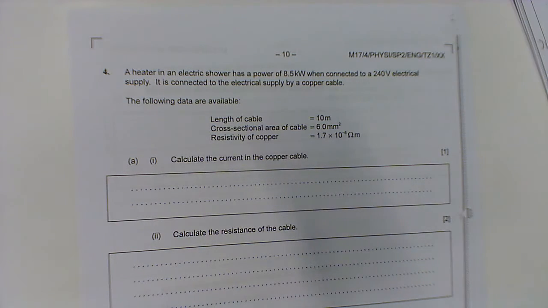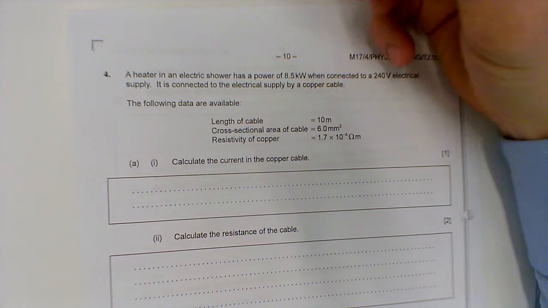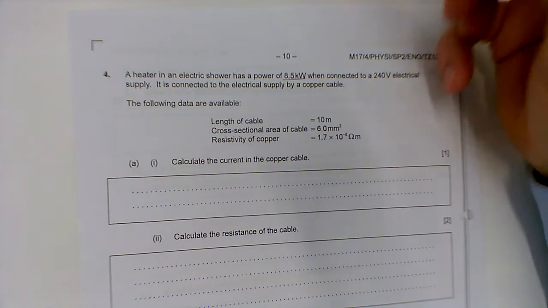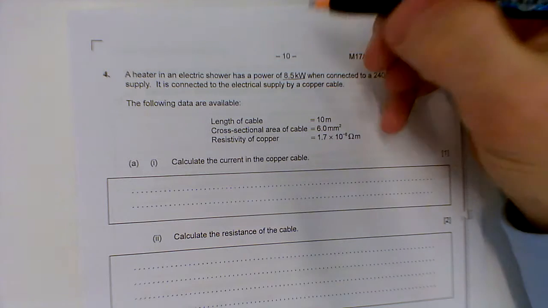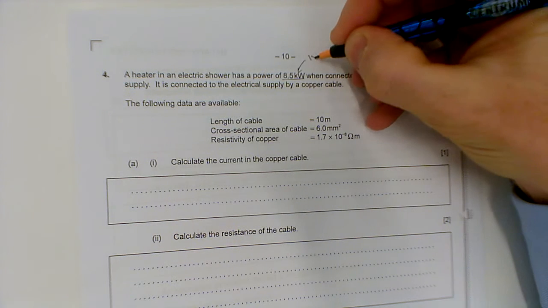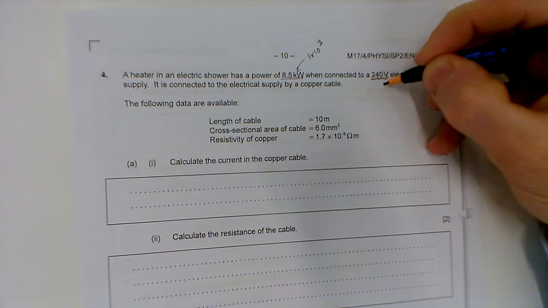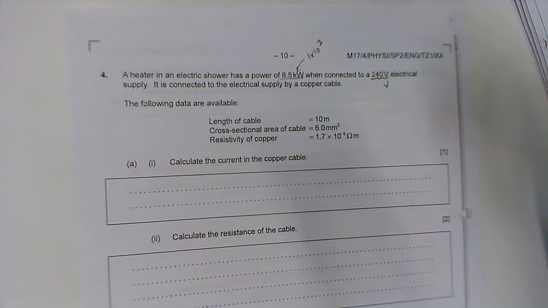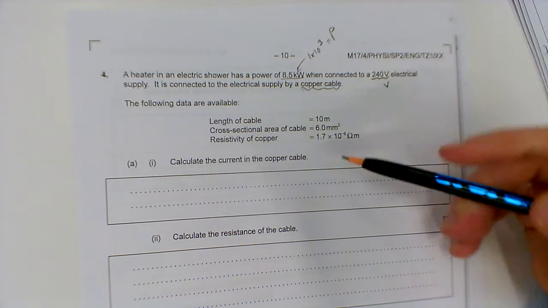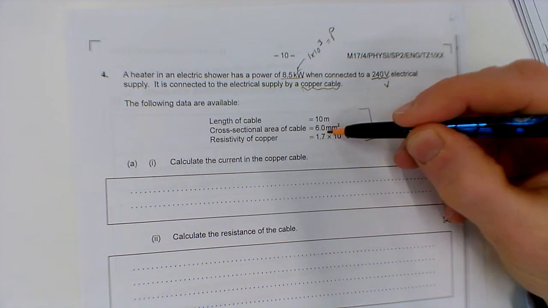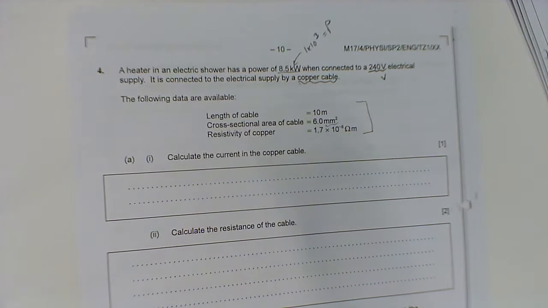So here we are, it's an electricity question. A heater, an electric shower, is rated at a power of 8.5 kilowatts, so straight away I can see there's going to be a bit of a trick there with the prefix. When connected to a 240 volt electrical supply, it is connected to the electrical supply by a copper cable. Then it's given us some information about the copper cable. There's all kinds of issues here with the prefixes, but let's just go on to the next question.